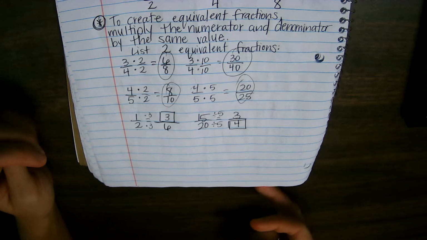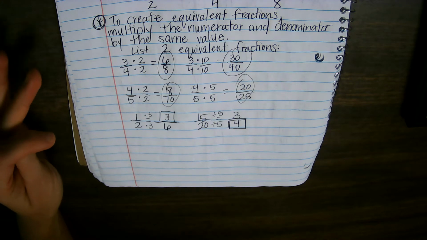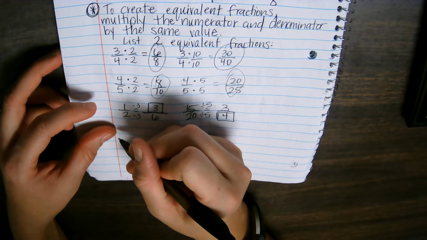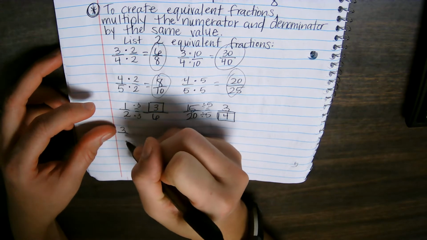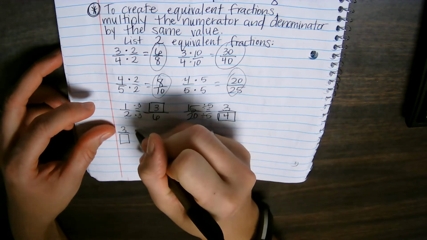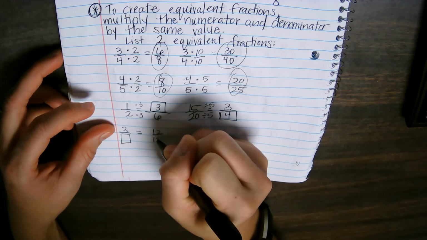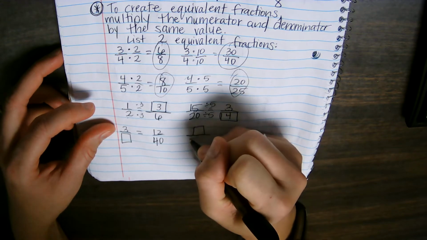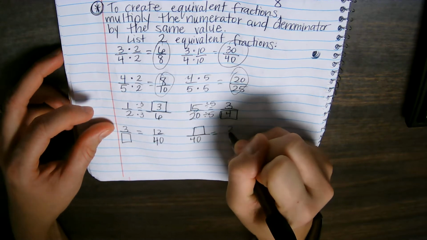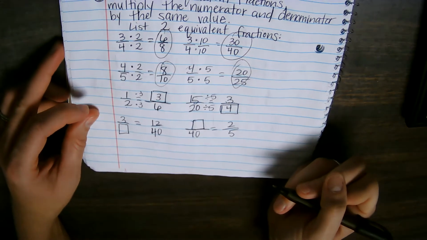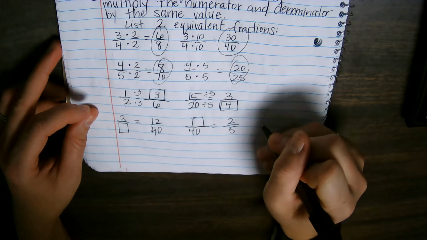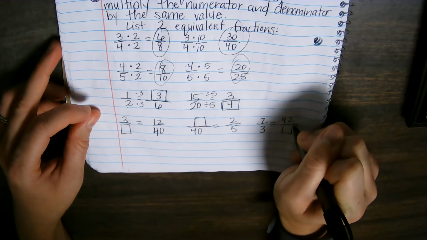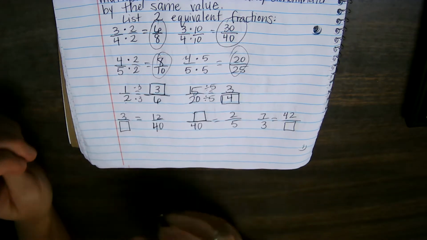Alright, I'm going to give you 2 more of these. Well, let's just do 3 more of these. It's good practice for you. So let's go with 3 over something equals 12 over 40, and something over 40 equals 2 over 5. And 7 over 3 equals 42 over something. So you can see that's an improper fraction, alright?